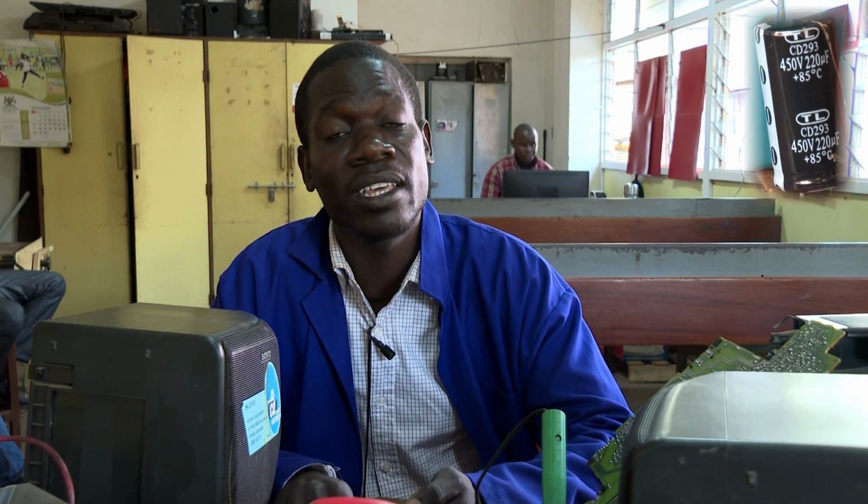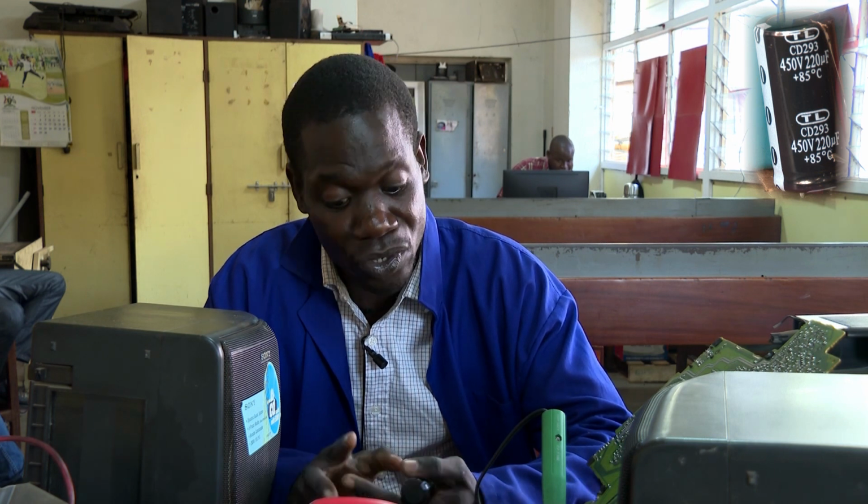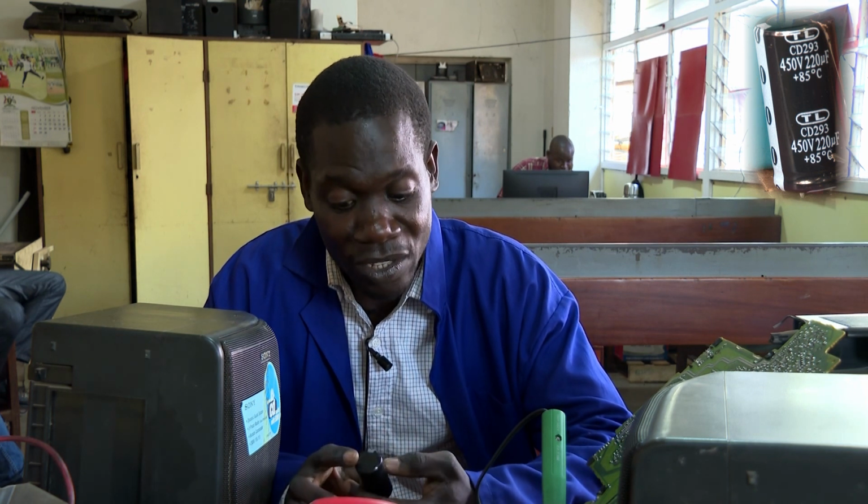We have the voltage value, and then we have the farads. The voltage value is the force which forces the electrons to flow into our capacitor, which forces the electrons to go through the capacitor. So you have to master those values.